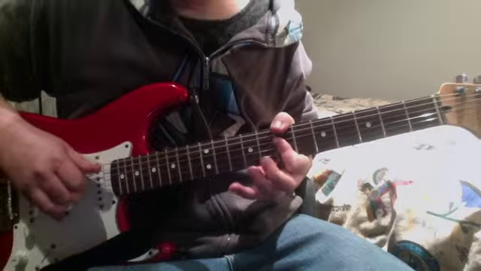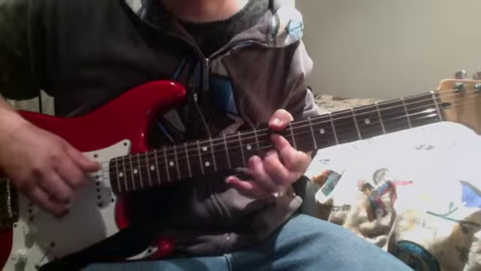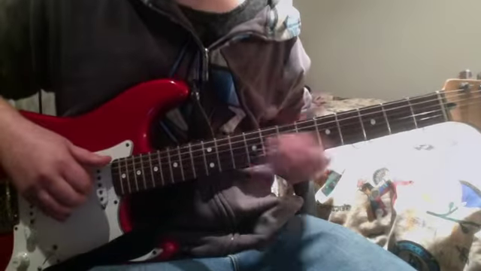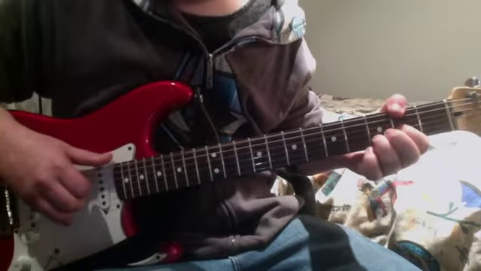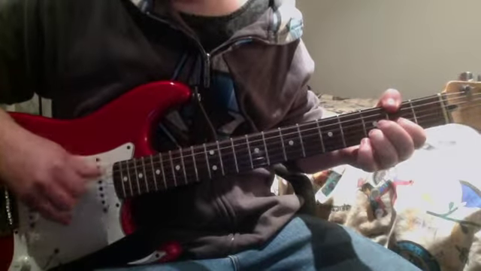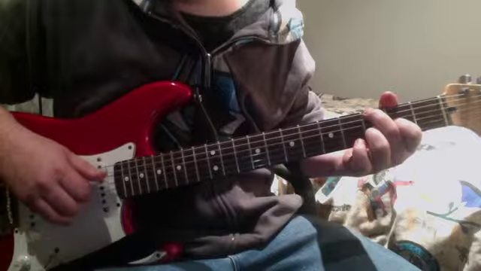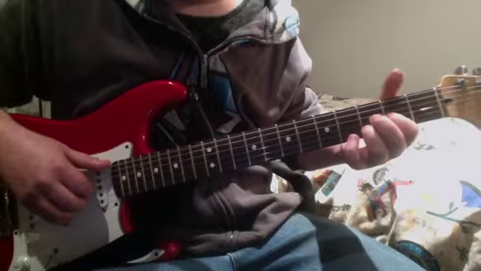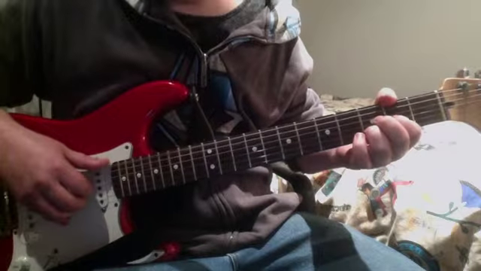So you're plucking all those notes that you're holding down, so like that. And then you go back to that chord there, which is 2nd fret on the low E with your thumb, open on the D, 2nd fret on the G, 3rd fret on the B.